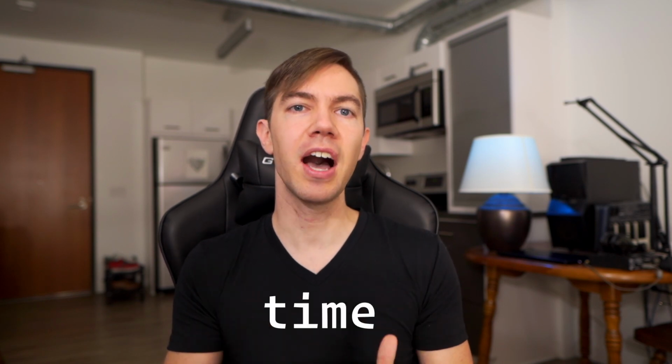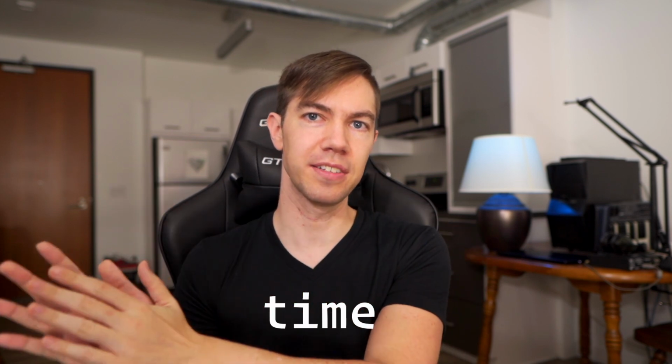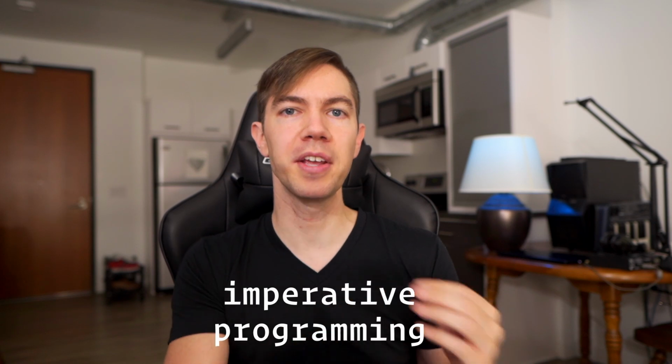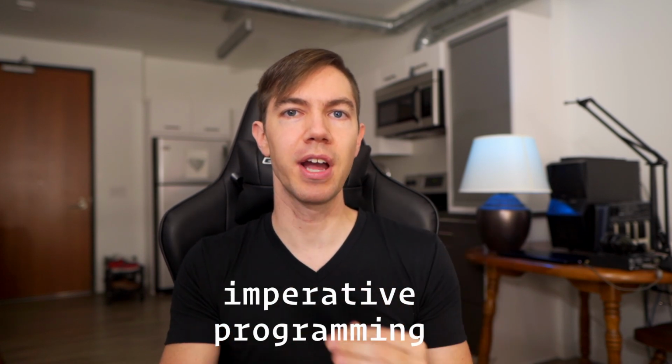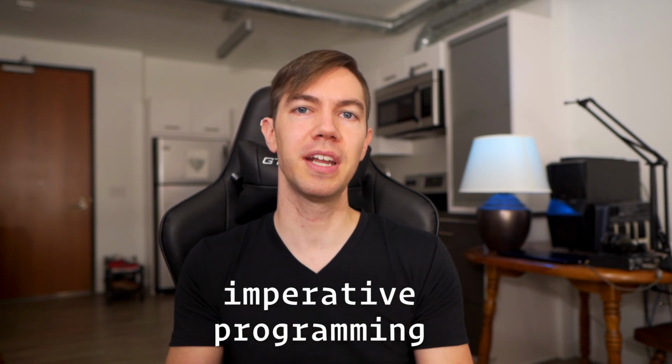Okay, going to move on to a different topic now. For the purposes of programming, time can be thought of as an ordered set of states. Imperative programming refers to writing programs with statements. These directly translate into machine code that the computer can execute.